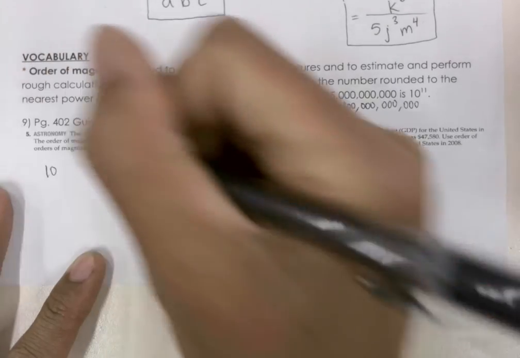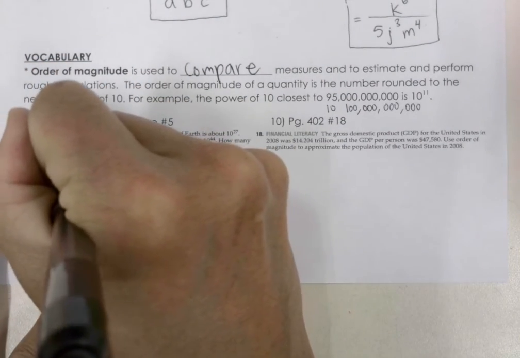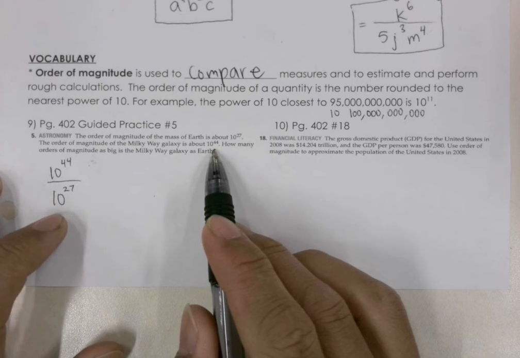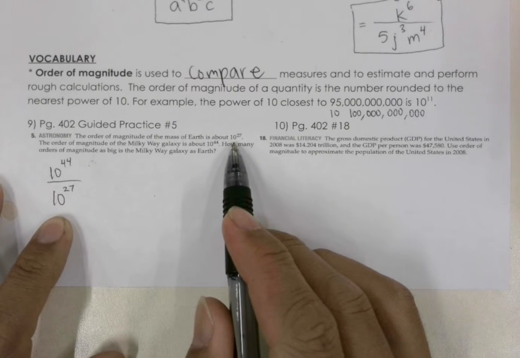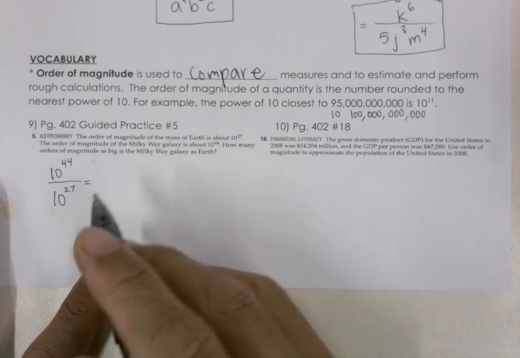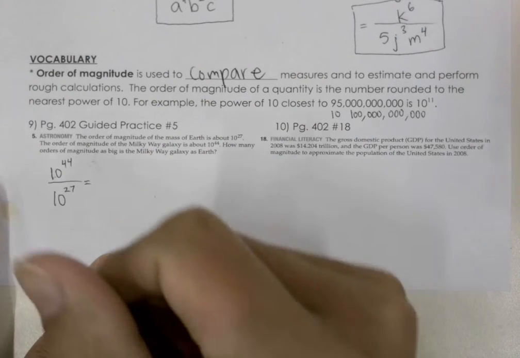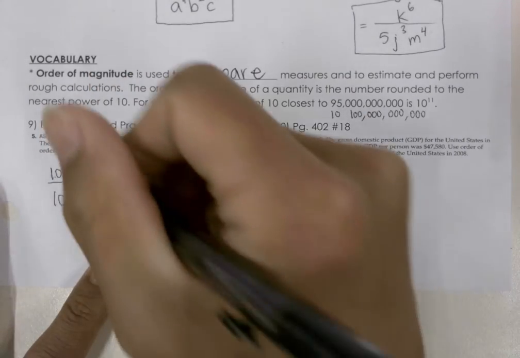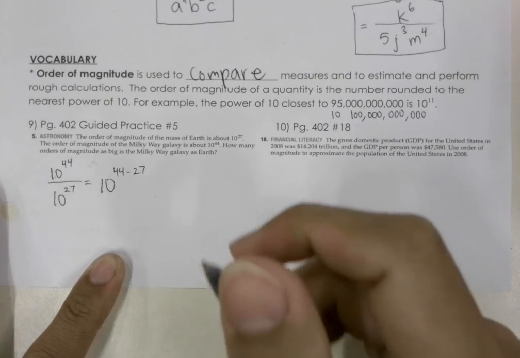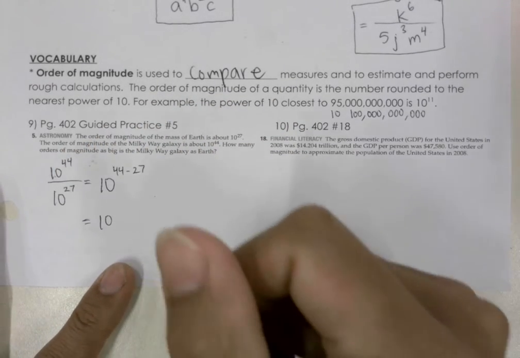So that's going to be 10 to the power of 44 divided by 10 to the power of 27. Okay. The order of magnitude of the Milky Way galaxy divided by the order of magnitude of the Earth. So from here, we can apply the quotient of powers property to solve this. So we have the same base. The base here is 10 in the numerator. The base is 10 in the denominator. So we keep the base, and we take 44, and we subtract 27 from it. The power of the numerator subtracted by the power of the denominator. And that's going to equal 10 to the power of 17.